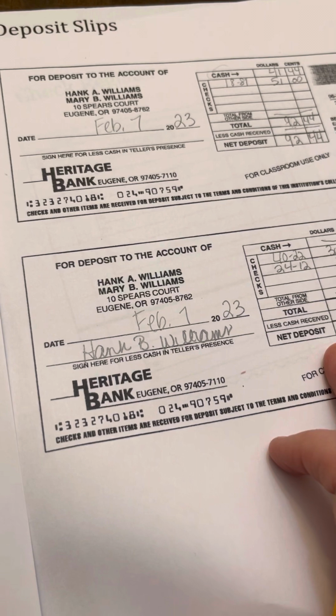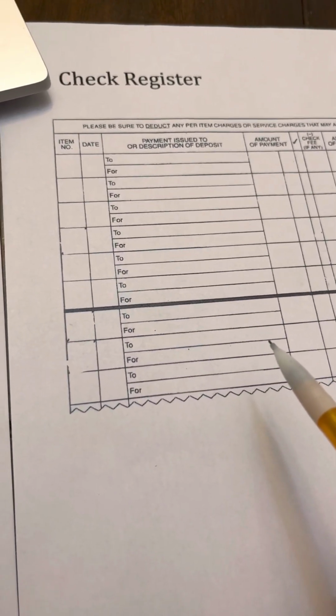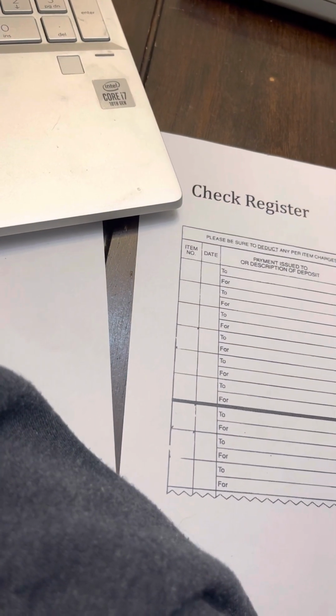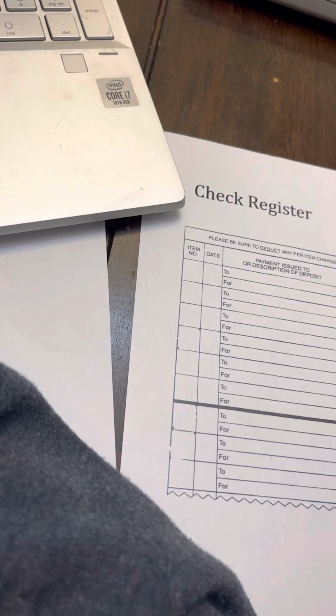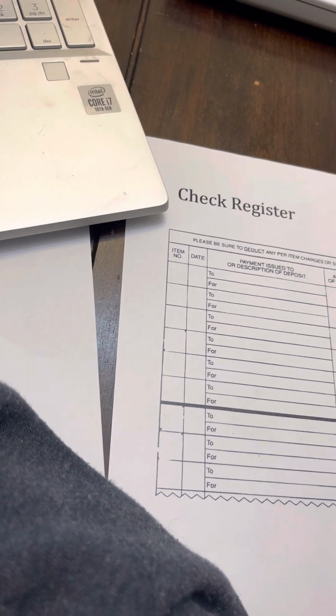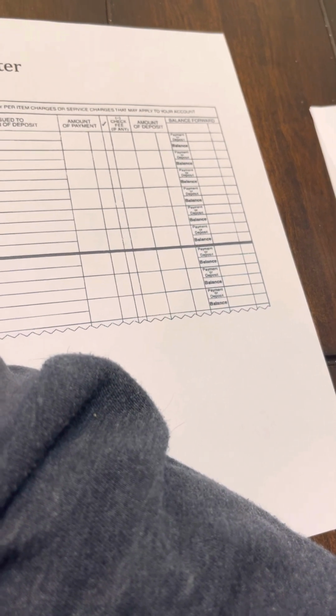The next thing we have to do is fill out this check register. So we're going to record all of this information. Basically, this is your check register. So this is where you keep track of how much money you have in your account.